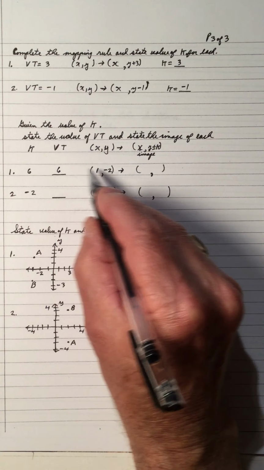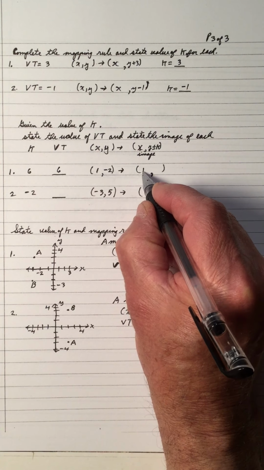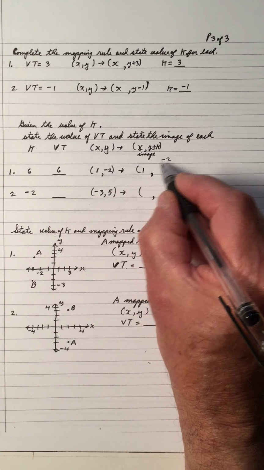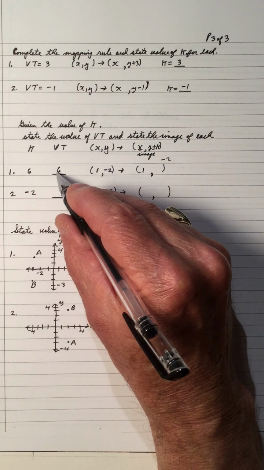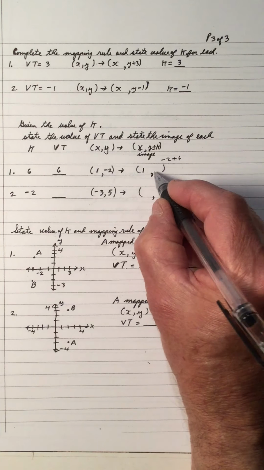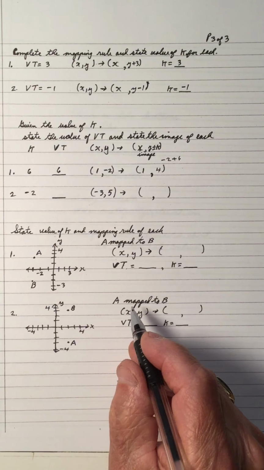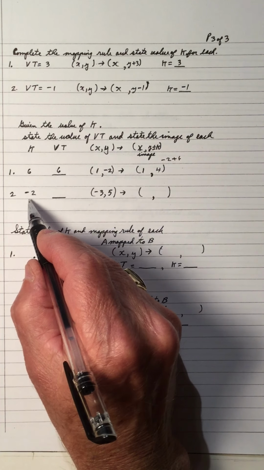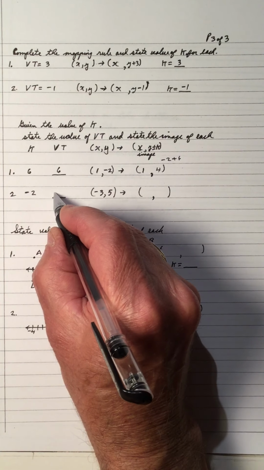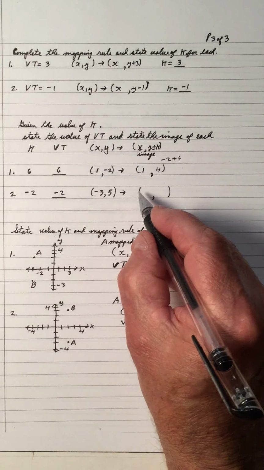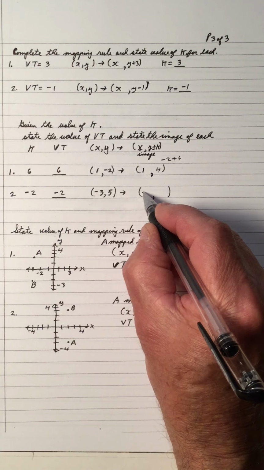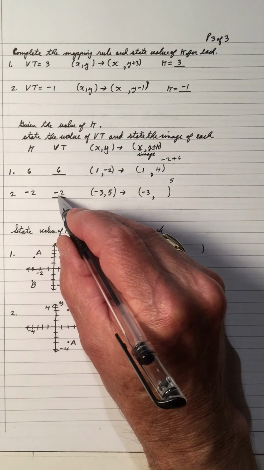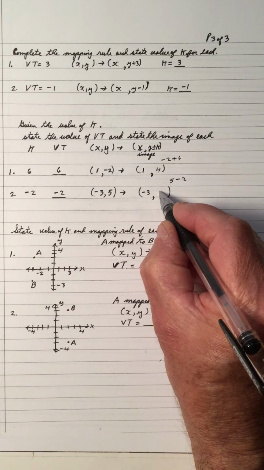The x didn't change, so we're adding negative 2, and our vertical translation is 6, so it's plus 6, that gives me a 4. Number 2, k is negative 2, so the vertical translation is negative 2. So the negative 3, 5, the x didn't change, so we have a 5, and we're subtracting 2, so that's a 3.